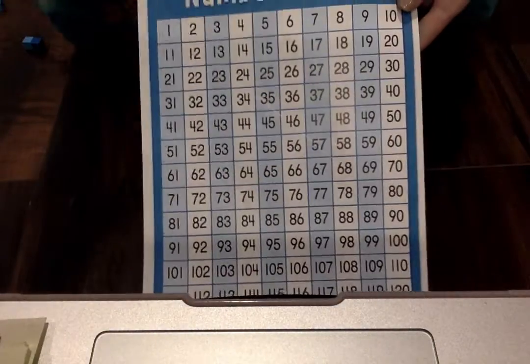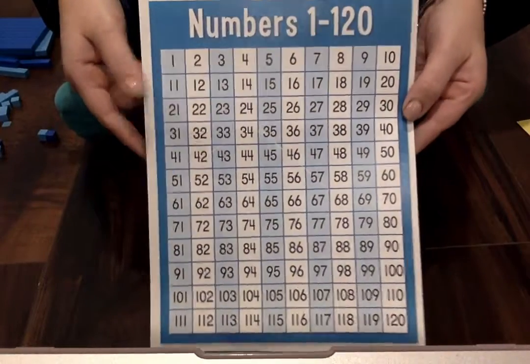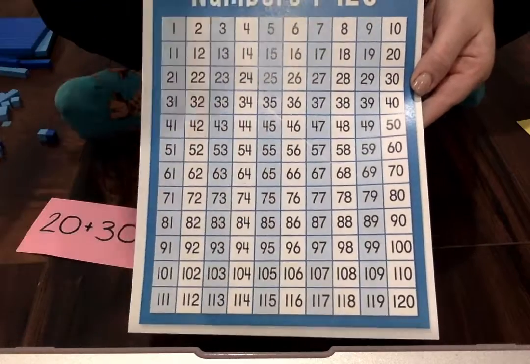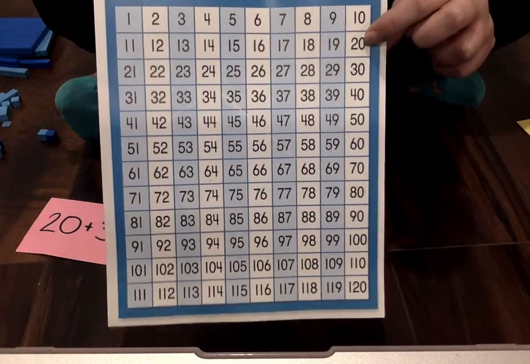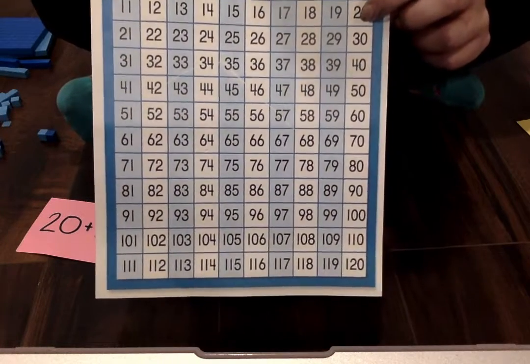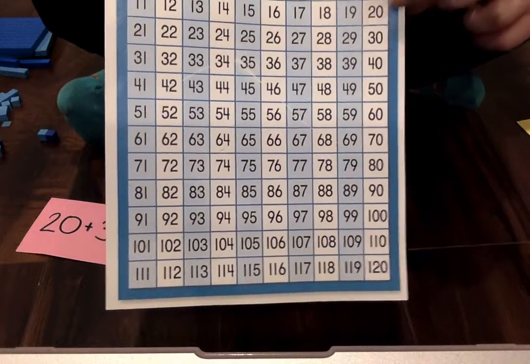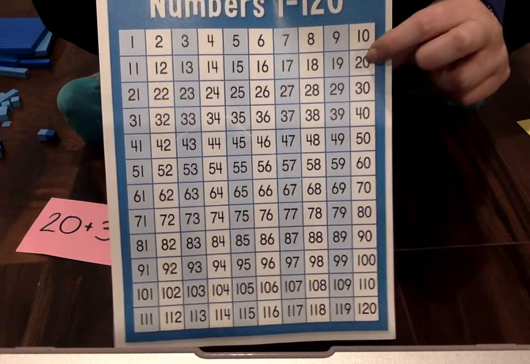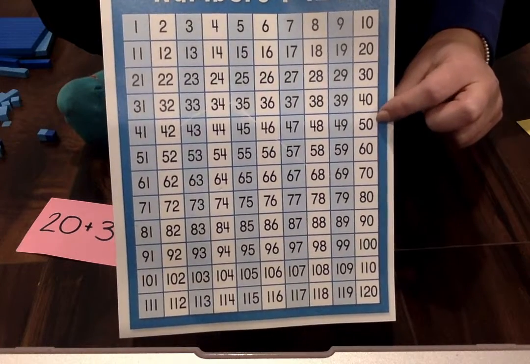So to add on my 120 chart, first I need to find the first number. And the first number in this addition sentence was 20. So I'm going to look at the tens. 10, 20. And now I'm going to start at the 20 and I need to add 30 more. I could count 1, 2, 3, 4, 5, 6, all the way until I count 30 more, but that would take a really long time. So I'm going to count by tens. 10, 20, 30, and I get to 50.